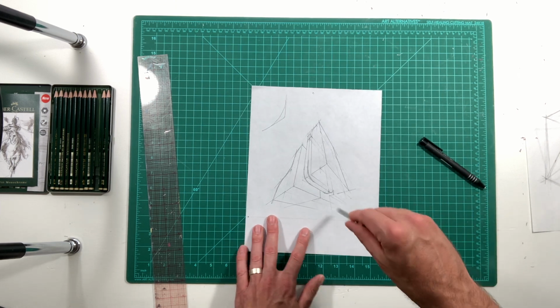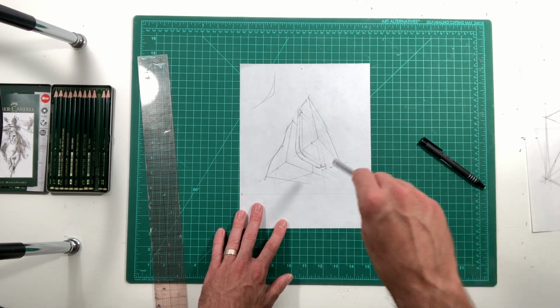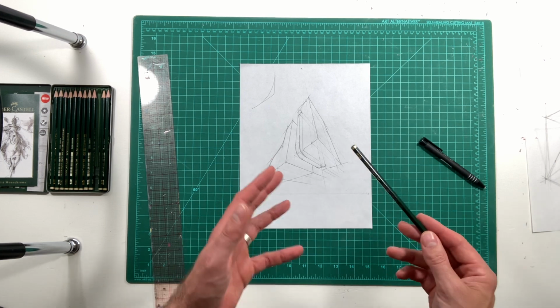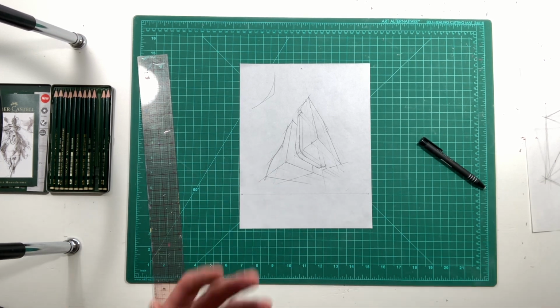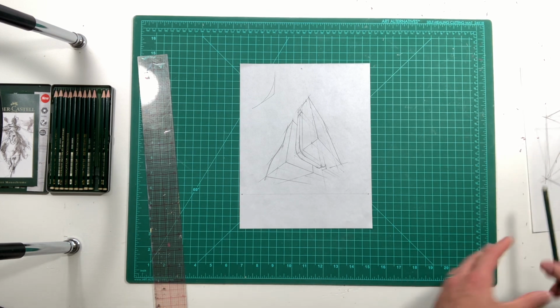So the reason I'm showing you this, everything is derived from a rectangle. You start with a rectangle, you break it down more, you break it down more, you can start applying rounds, you can do this, you can do that, and you get these really complex, interesting forms. All right.